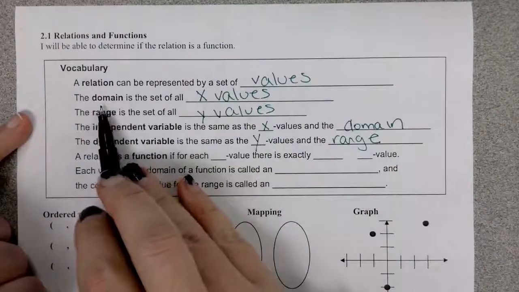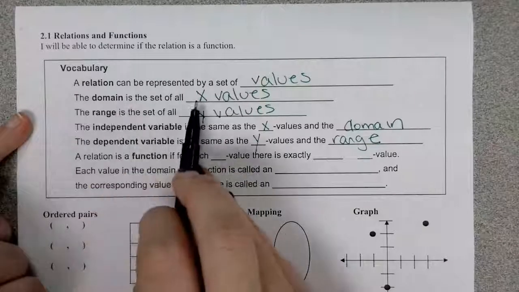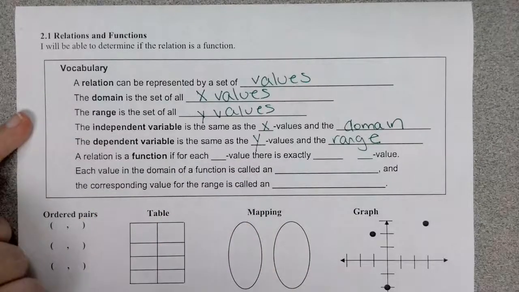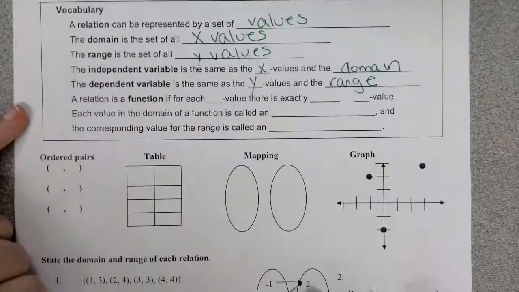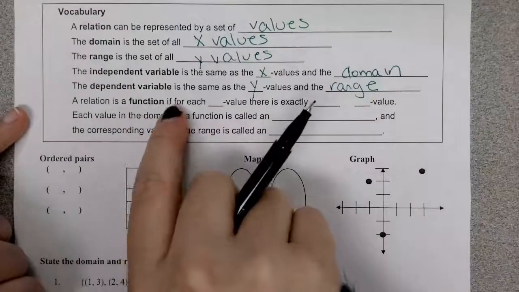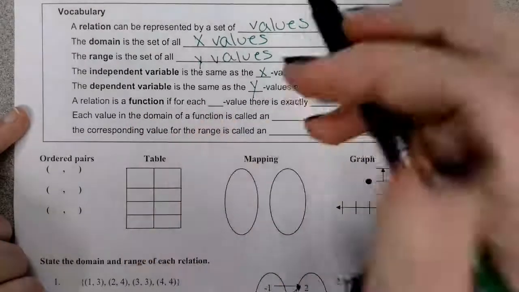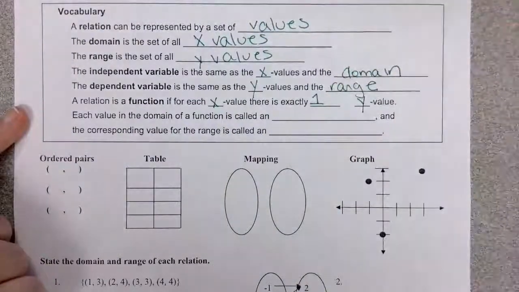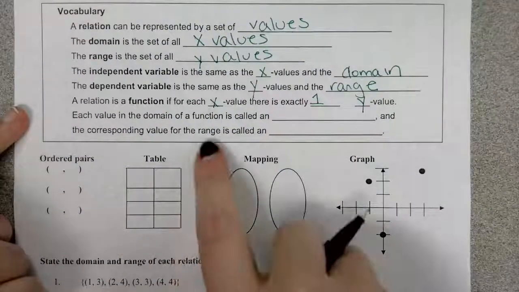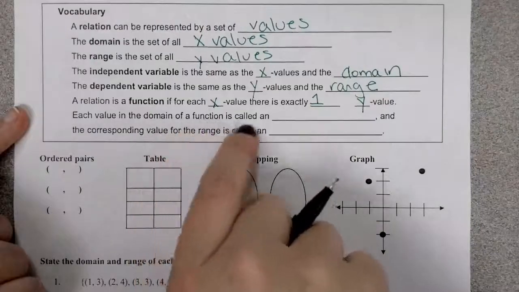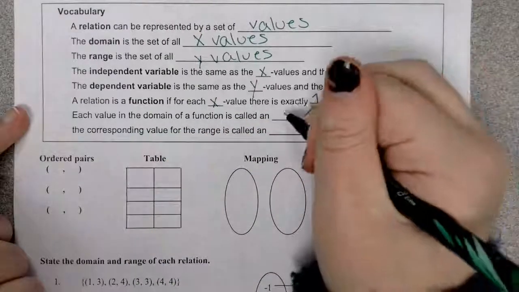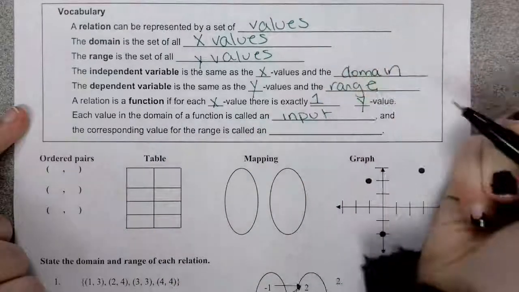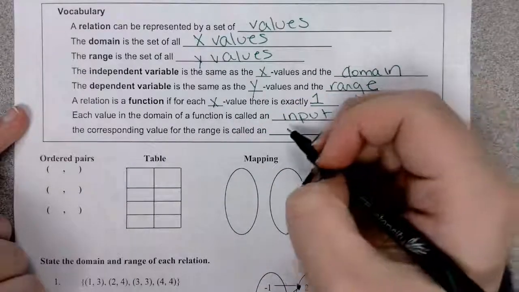The way I remember it is domain, D and X come before R and Y in the alphabet. A relation is a function if for each X value there's exactly one Y value. Each value in the domain of a function is called an input, and the corresponding value for the range is output.